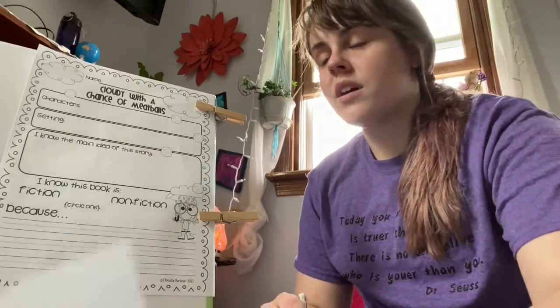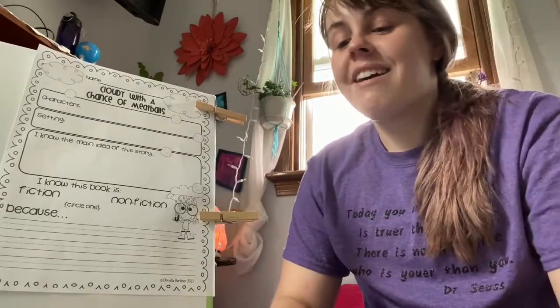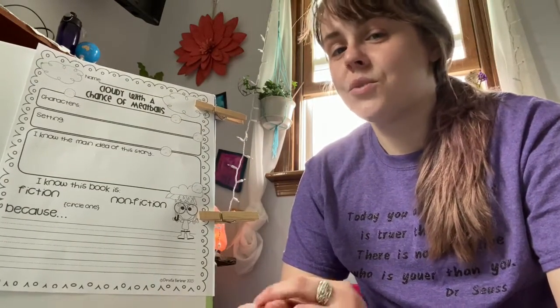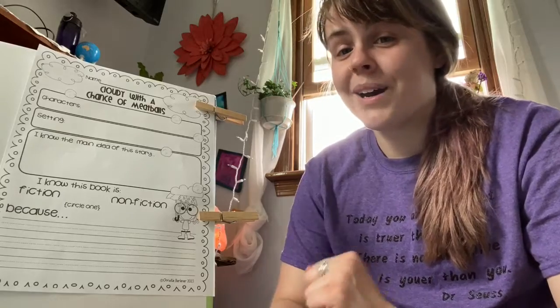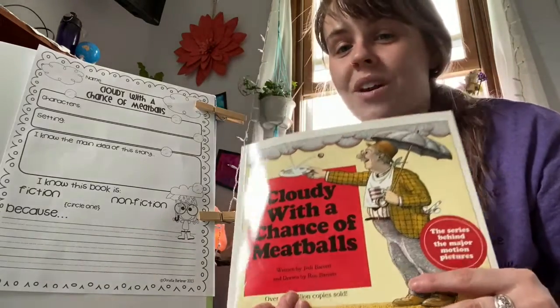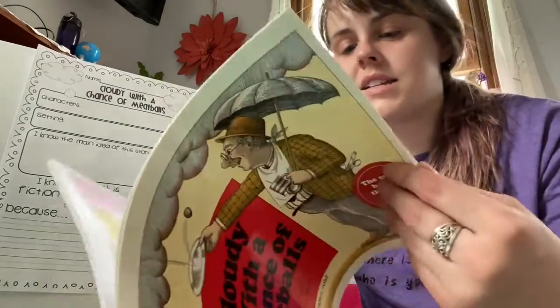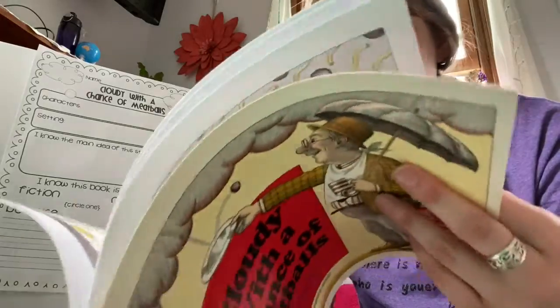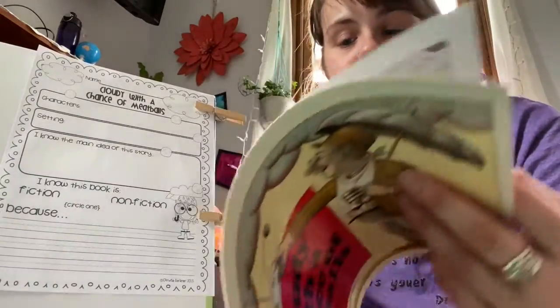First, I want to start going over what these things mean and where we can find them in our book. The first one is the characters. The characters are who is in the story and who the story is about. Let's go through some of the book and see who our characters are. We want to look for names and groups of people that they name in the book.